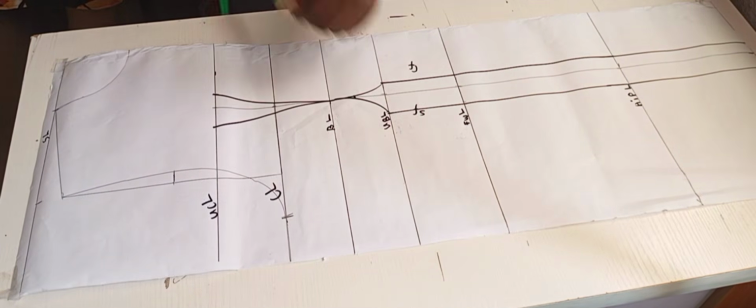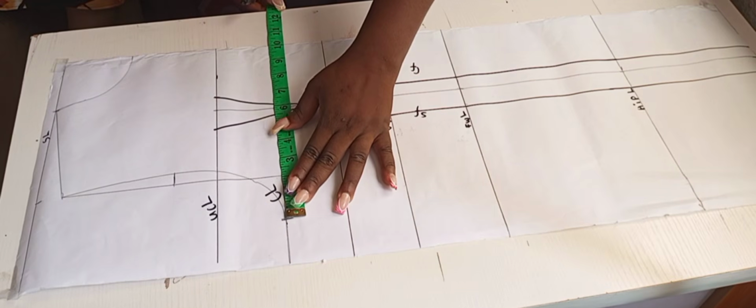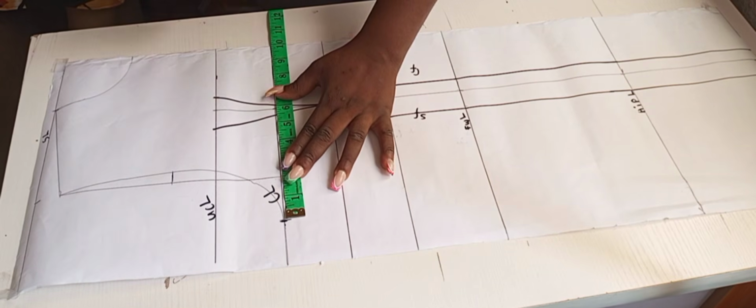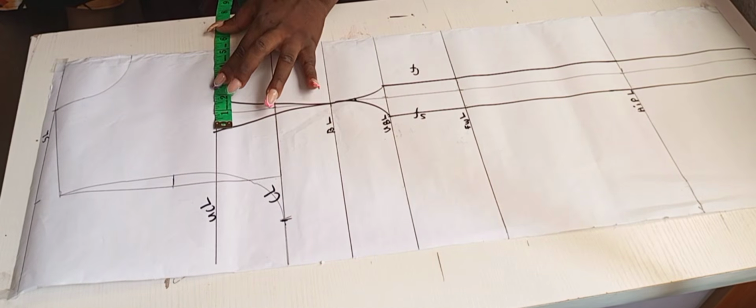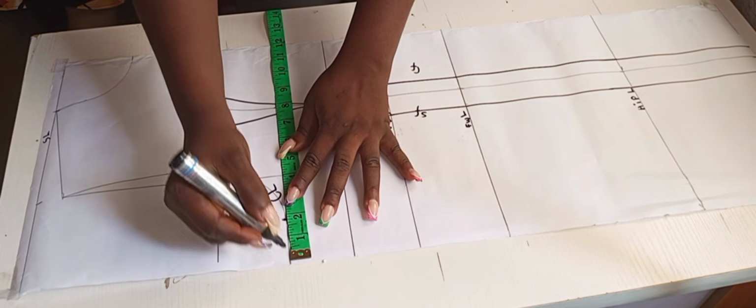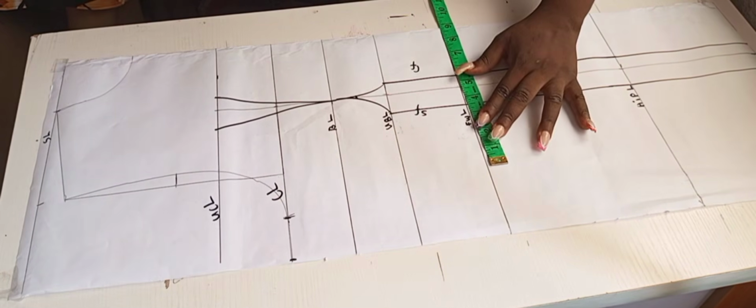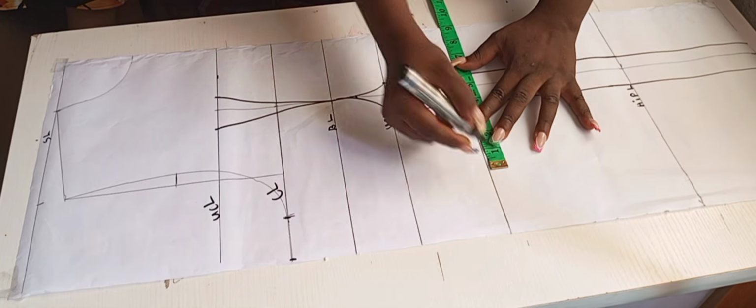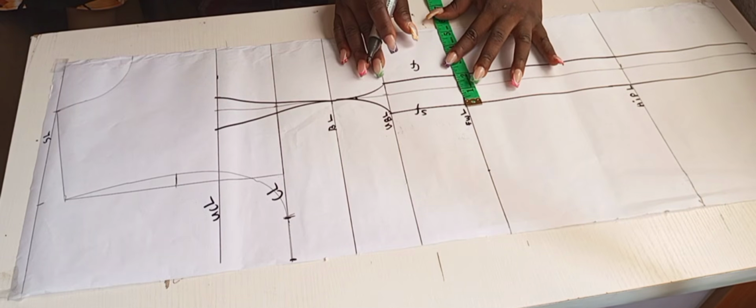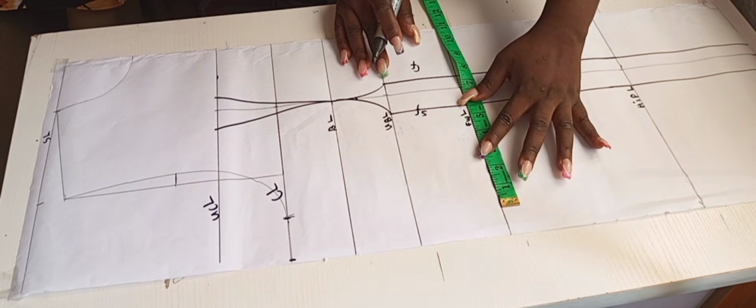Okay, the next thing I'm going to do is to take my bust circumference divided by 4, which I already did. I'm going to replace the dart intake on my upper chest line here on my chest line, and then I'm going to take my waist circumference divided by 4. I'll mark it there on my waistline. I'll replace the dart intake that I have. I'm going to replace it here.